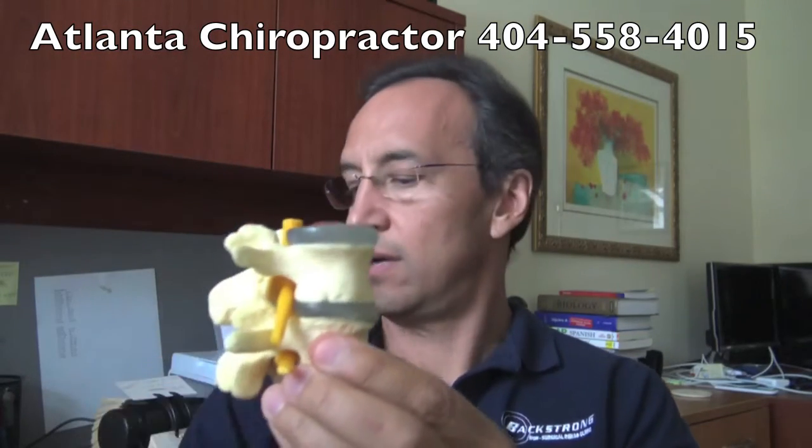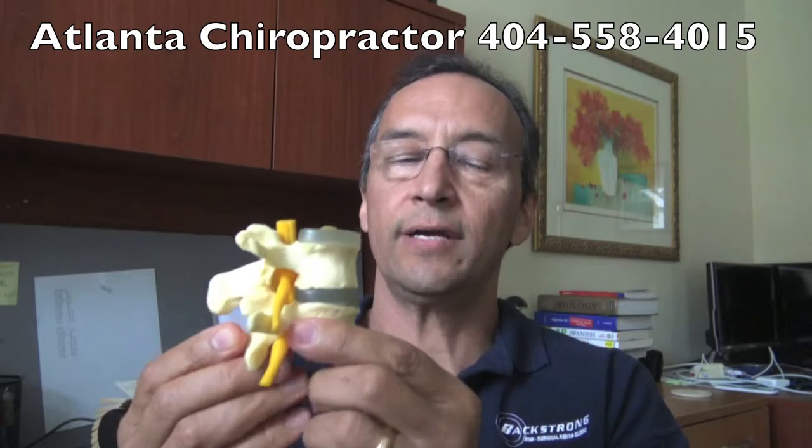I'm going to use a model to illustrate this. Actually, let me grab another model here instead. This is supposed to be a model of a normal two vertebrae in the low back area. What I explain about the low back is going to be largely true of the neck as well. These are discs in between the vertebrae, here and here.